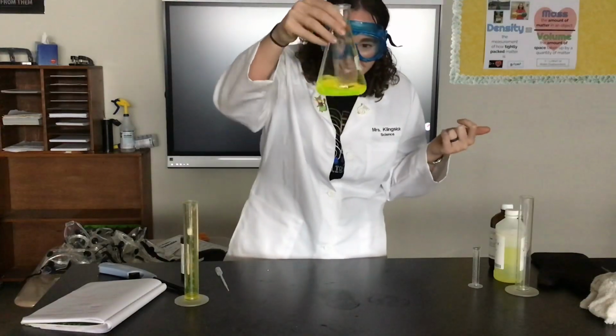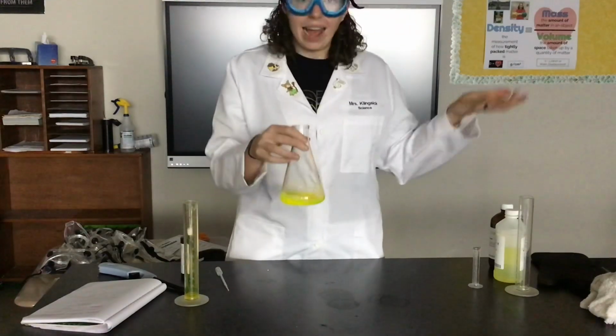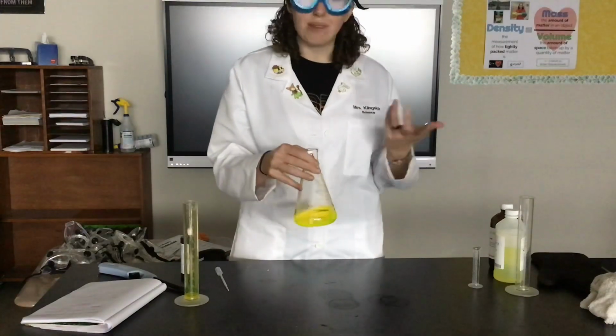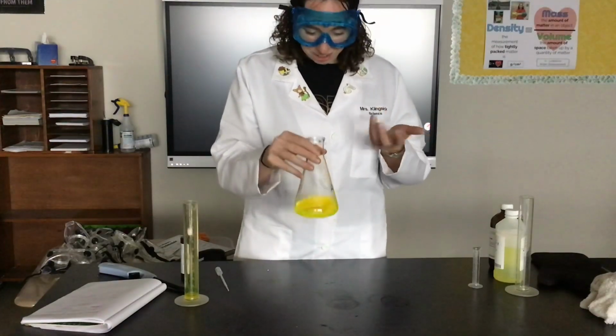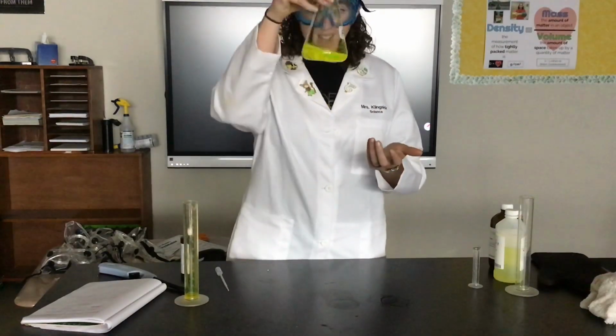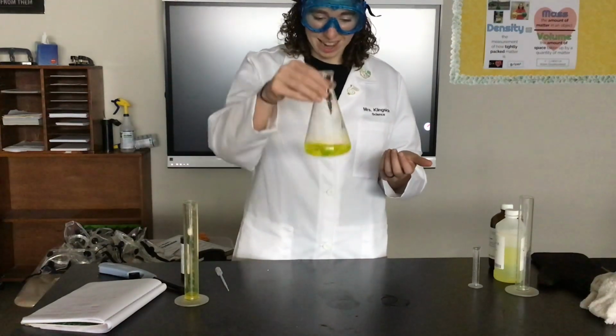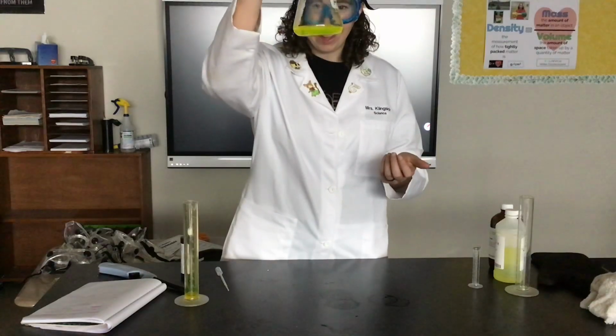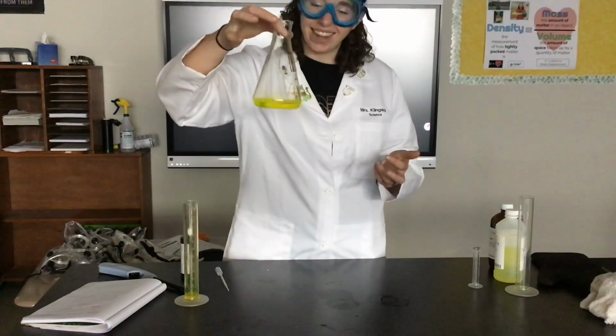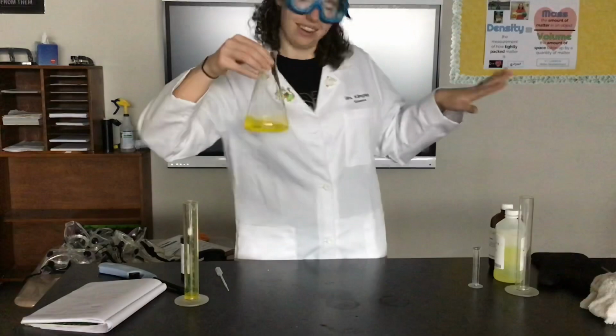You can see, isn't that so cool? So light was created, and that lets me know that a chemical change occurred. Whenever light like in a glow stick happens, that's a chemical change. And we just made a glow stick with a chemical change.